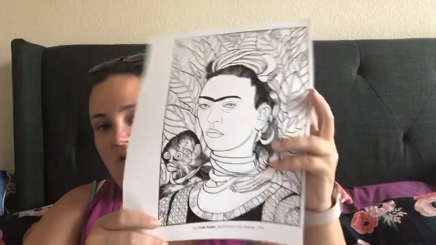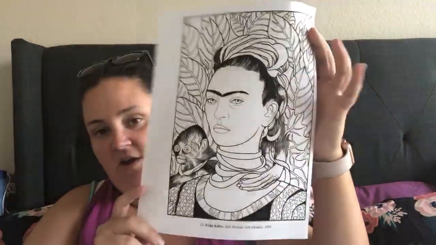Then, while I'm reading that, the kids will be doing a coloring sheet, and it usually falls in with that artist. So, they colored the Mona Lisa whenever we studied Da Vinci. This is just an example of Frida and one of her self-portraits. That would be what they would color when we study this artist.